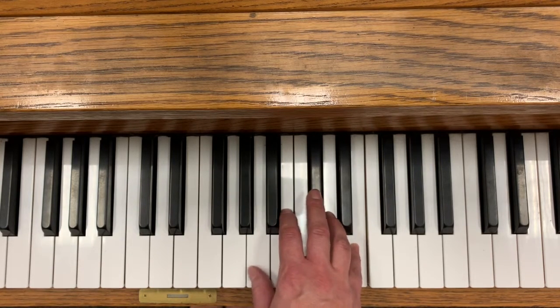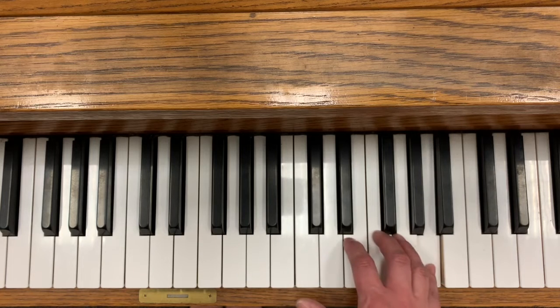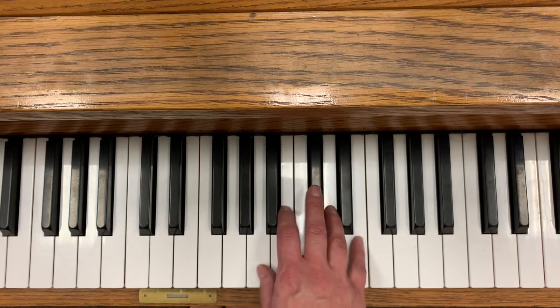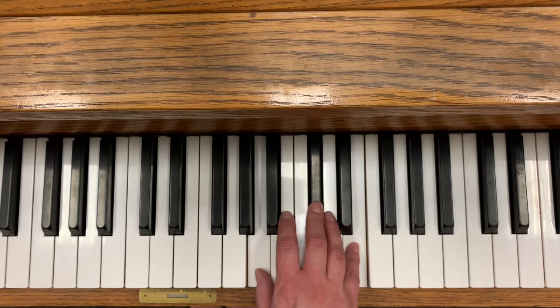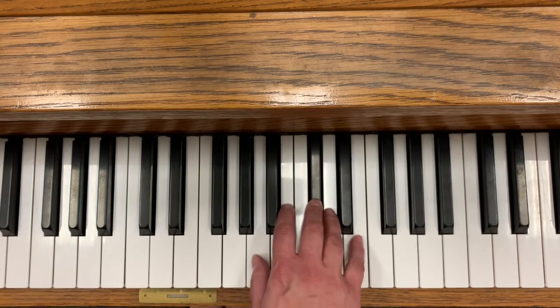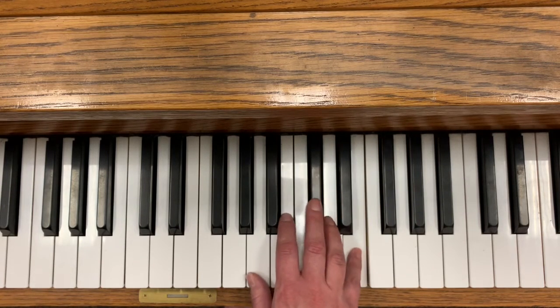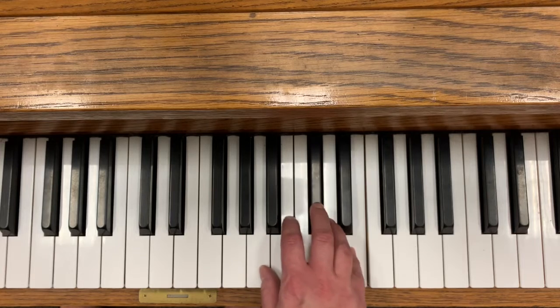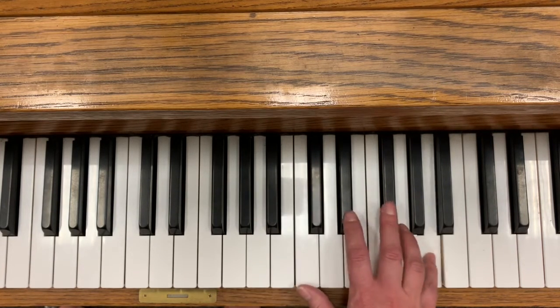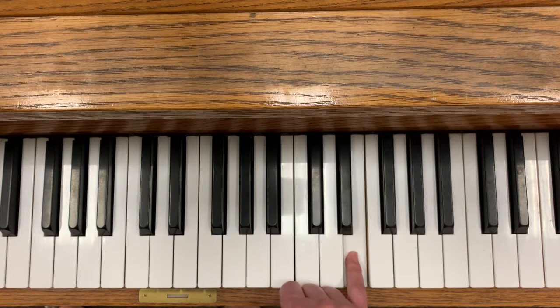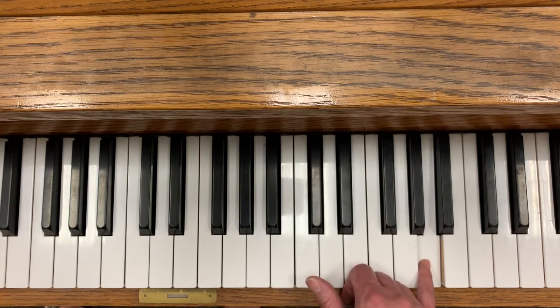And we play that 3 times, and then we play an A up here. So let's practice that until that's comfortable. E, C sharp, A, C sharp, E, C sharp, A. And then play the A up there. We're going from E, skip 2 notes, and there's your A.